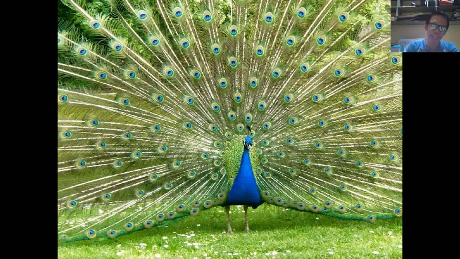So next one, peacocks. Did you know that only the male peacock has this kind of decorations on its feathers? It's because of one thing. The one who has good decorations or good feather arrangement among the male peacocks will mate with all the female peacocks in that particular population.